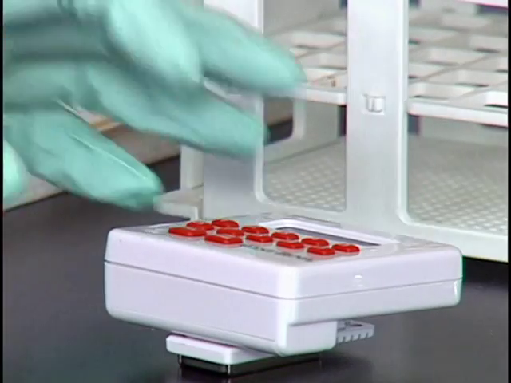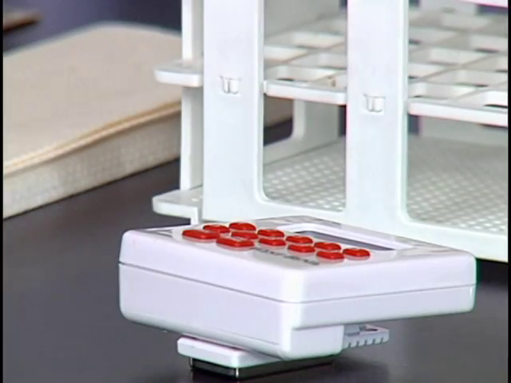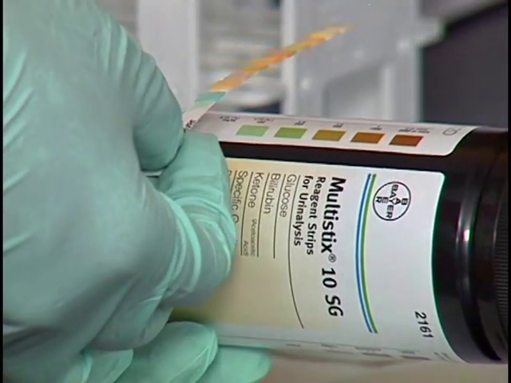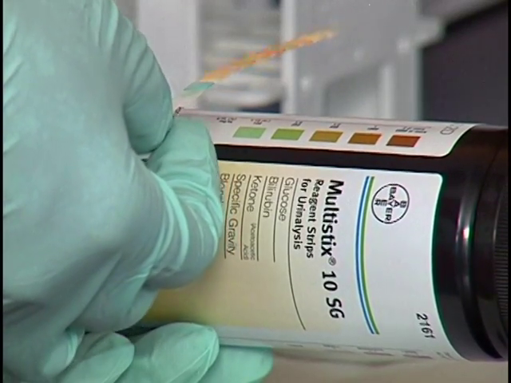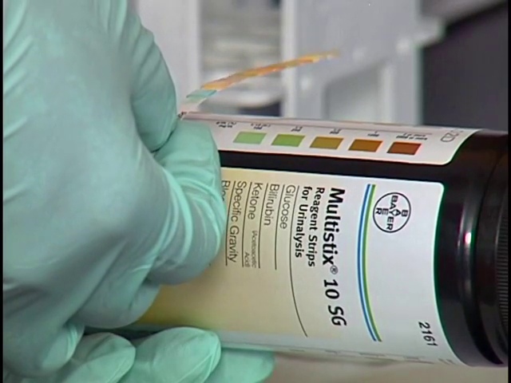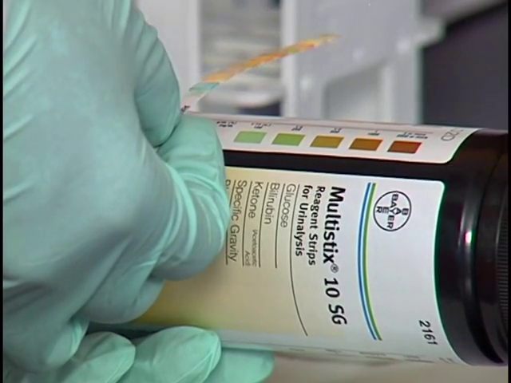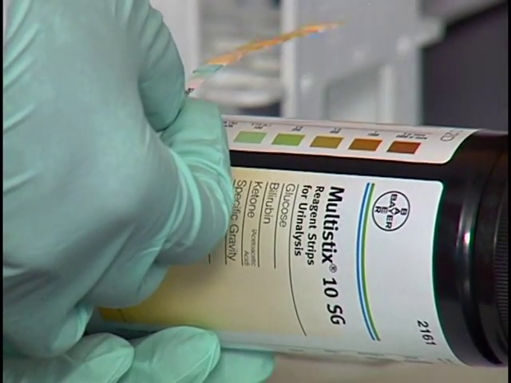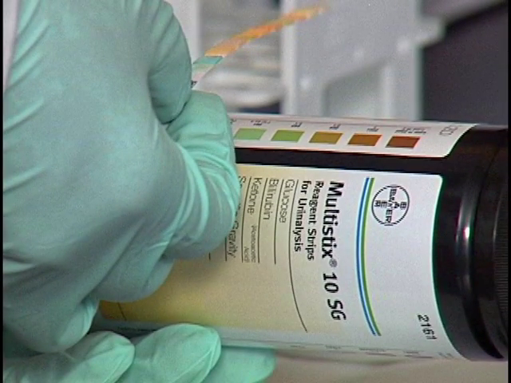With your non-dominant hand, start the timer and then pick up the reagent strip container. Rotate the container to the color chart. Hold the reagent strip in a horizontal position. Holding the strip horizontally prevents the chemical reagents from running from one reagent pad to another. If this occurs, the test results will be inaccurate.